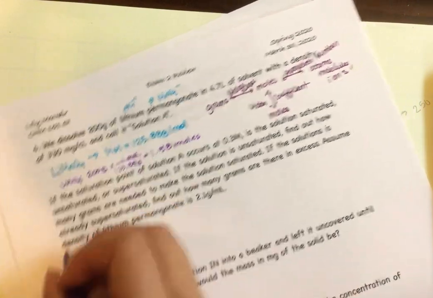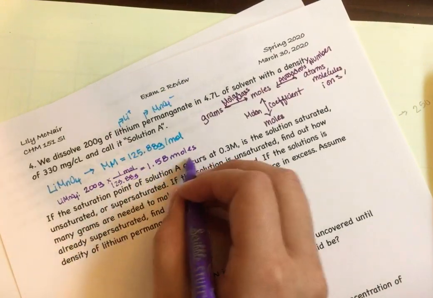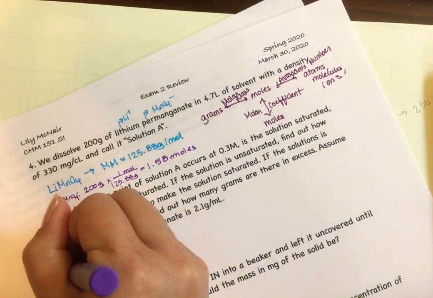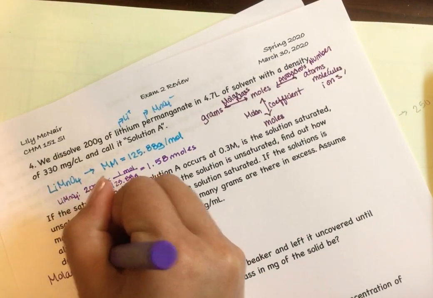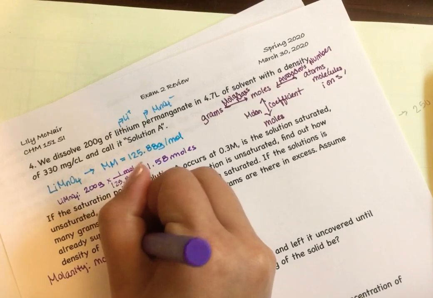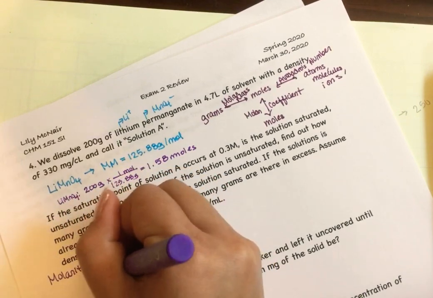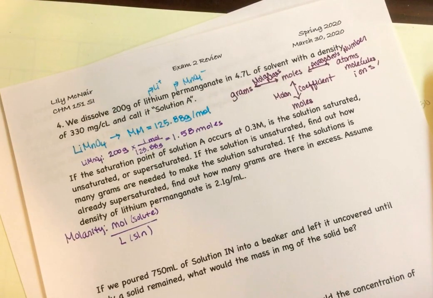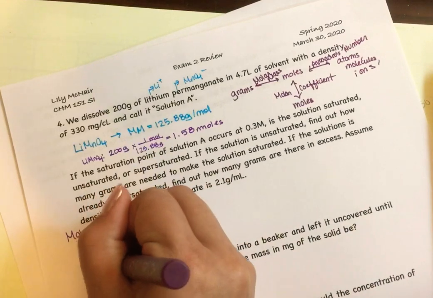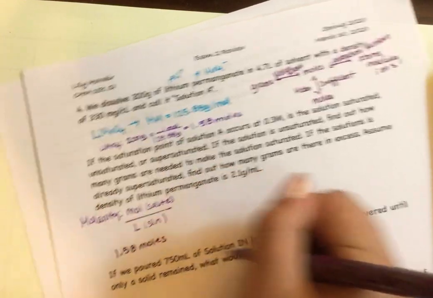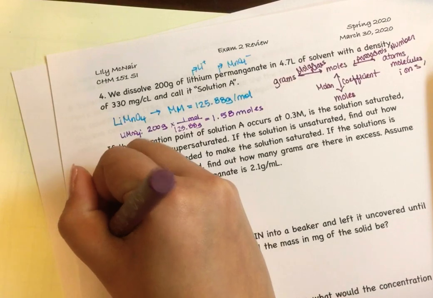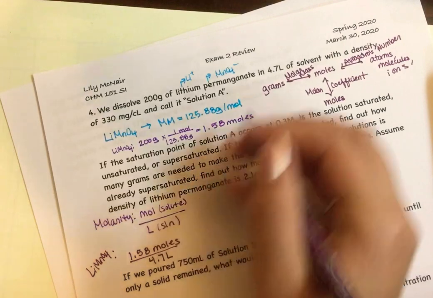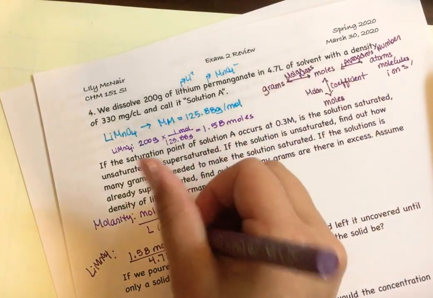Now let's come down here and use this. We know how many moles we have. Let's now divide it by our volume, because molarity is equal to moles solute by liter solution, my abbreviation for solution, SLN. And so let's take that information. We have 1.58 moles, and this is for lithium permanganate, and we'll divide it by 4.7 liters, our volume of solvent.